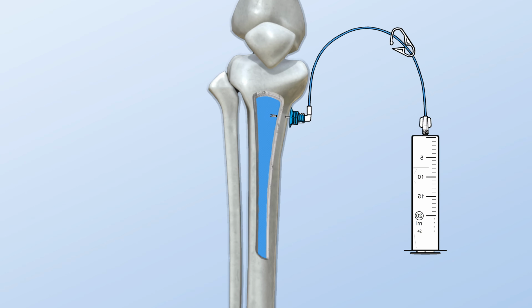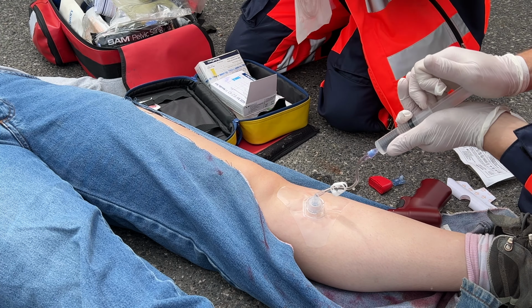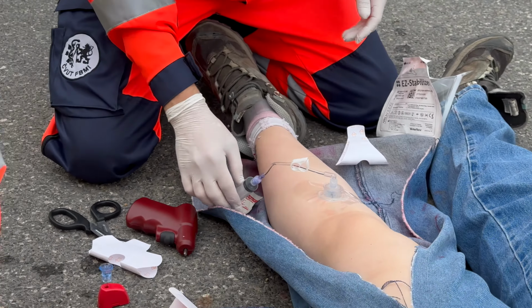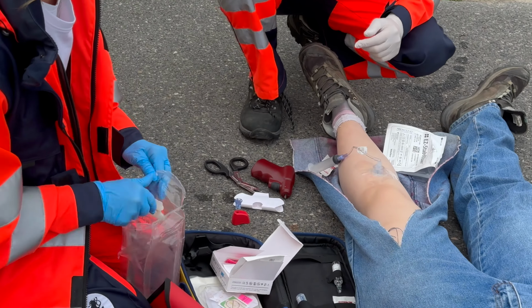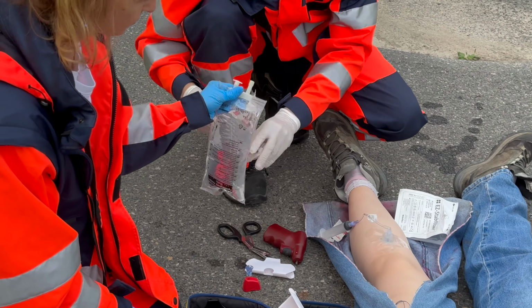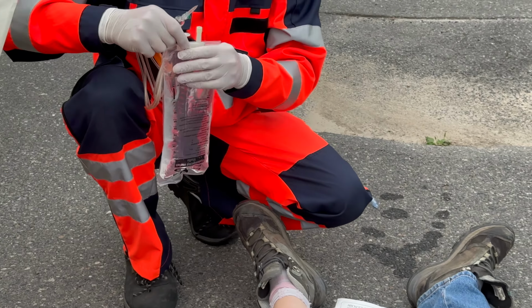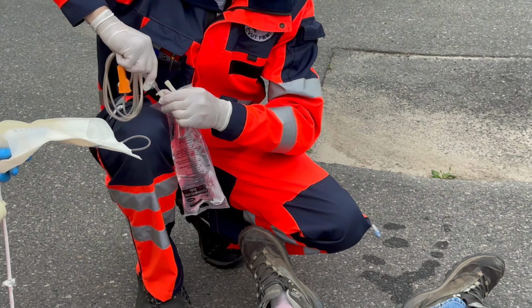Therefore, in conscious patients, it is advisable to first slowly instill a local anesthetic, for example, 5 to 10 milliliters of 1% mesocaine. Alternatively, in consultation with a physician, consider another suitable analgesic, for example, ketamine intranasally. Only then should the flushing and subsequent medication administration be carried out.